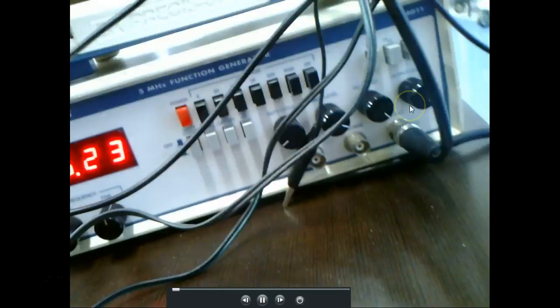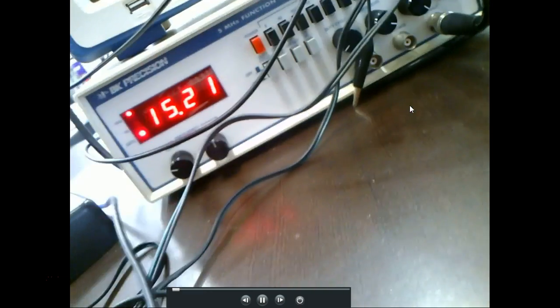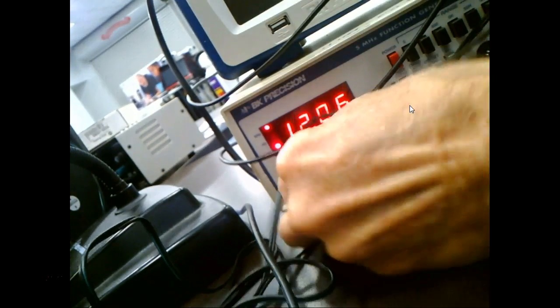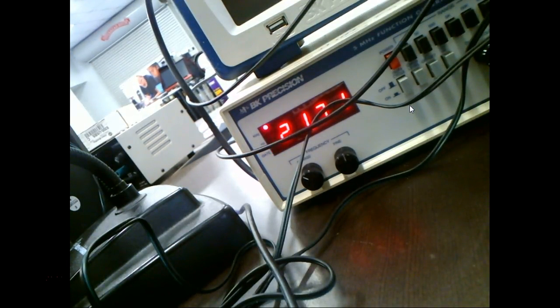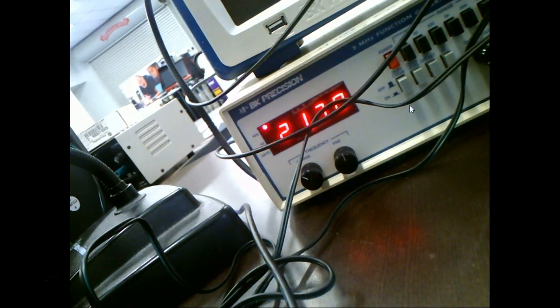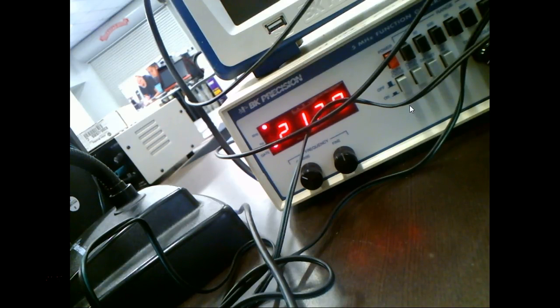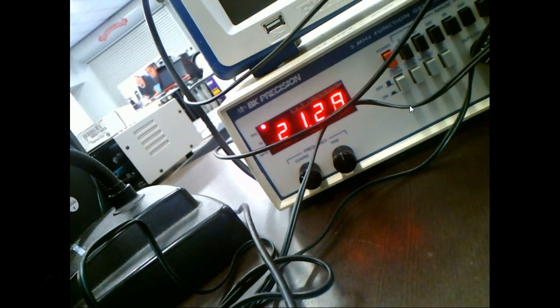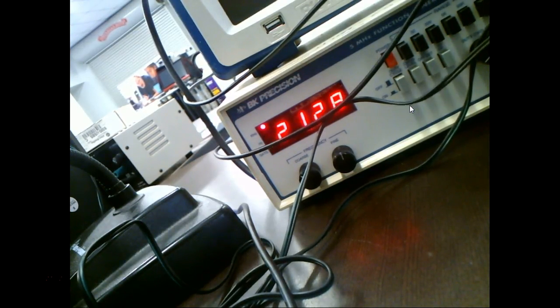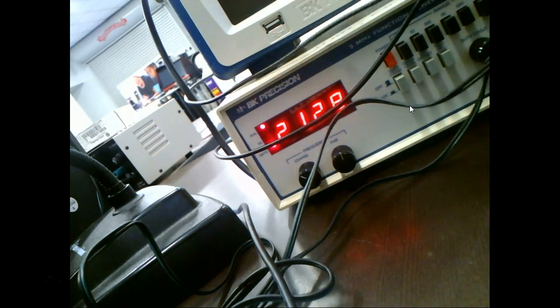So what we can do with this is not only change the frequency, anything I want to, as long as it's within limits. I can make it offset, so I can shift the AC, I can shift the DC, which is pretty neat. Because it's all done electronically, right?